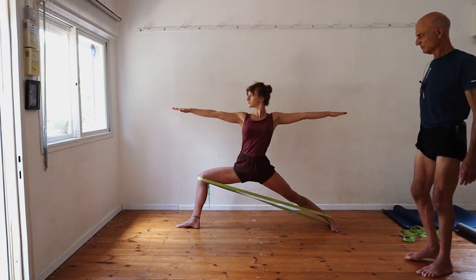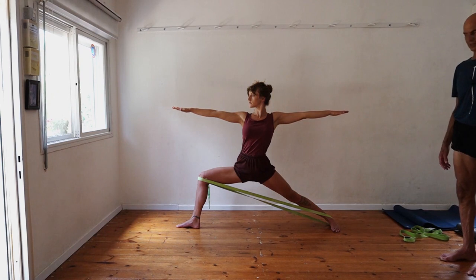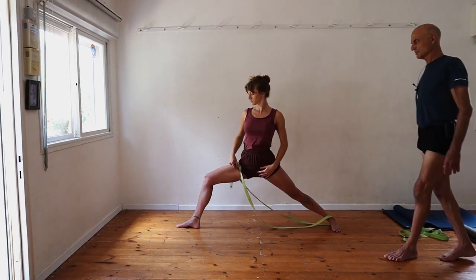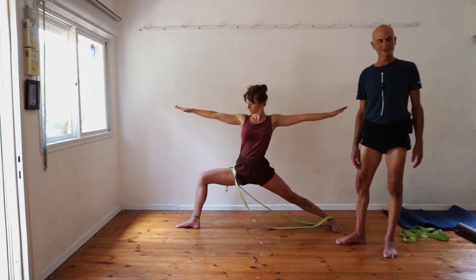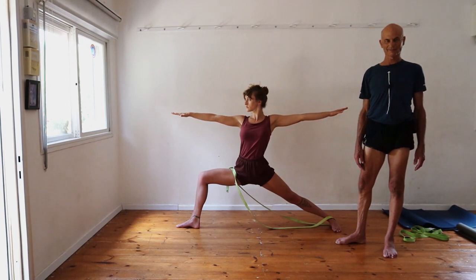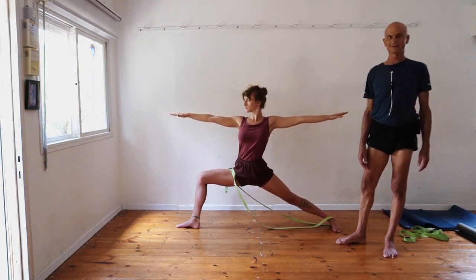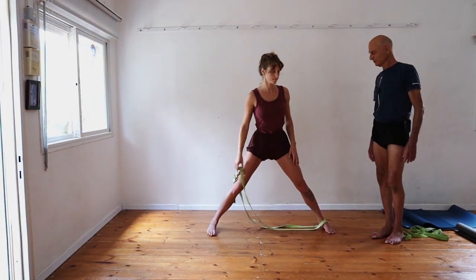Inhale and exhale a few times. Just have the experience of the pose and then release the belt. And if possible, stay a few more seconds just to have the difference. And then come up. Good. Last pose. Maybe you can continue.